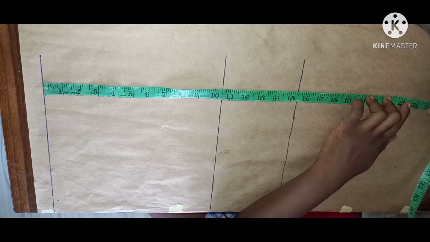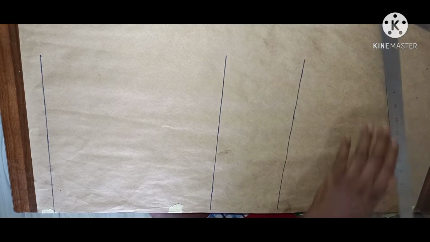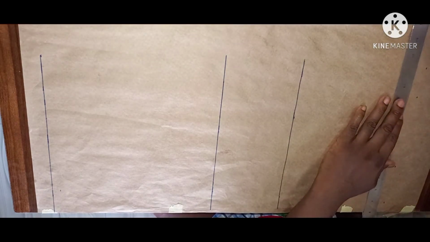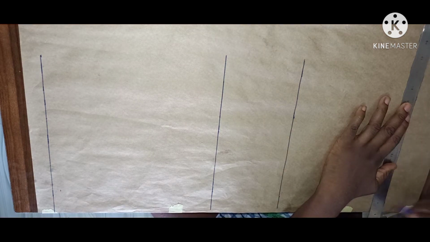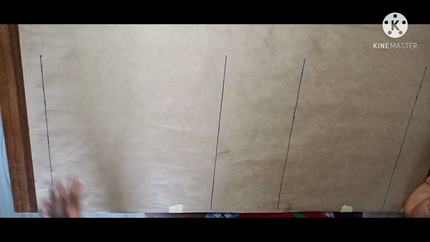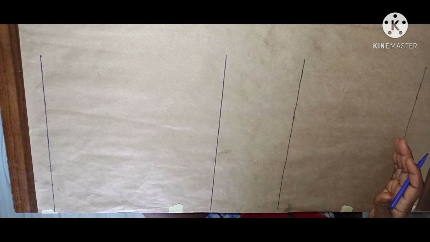You take from one end to the other end, okay, so that you have a straight line, it is necessary. So I'm ruling on it also. So it is easy, okay. So don't believe that you can't do it better. So guys, this is my shoulder, this is my bust point, my waist, and my full length.